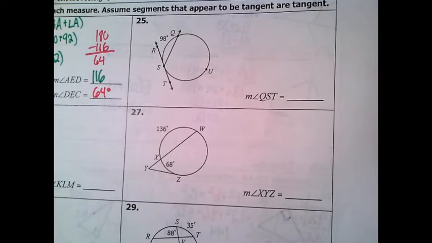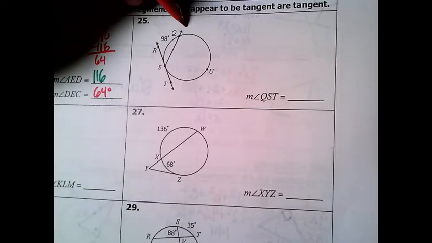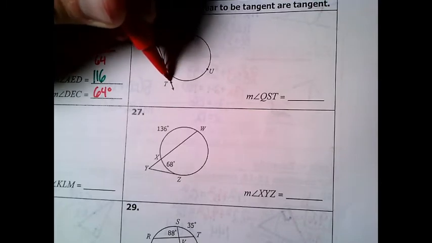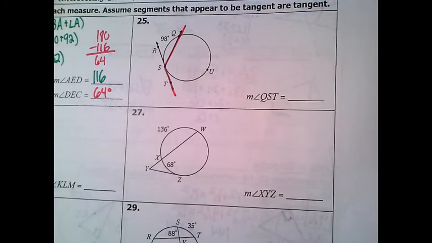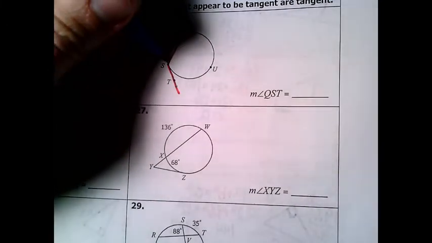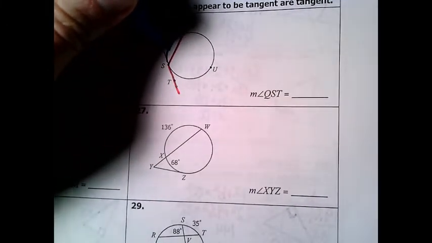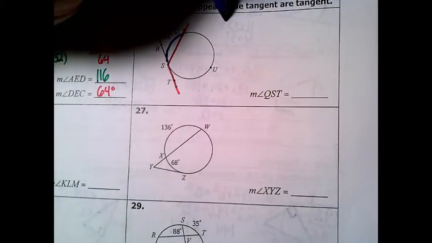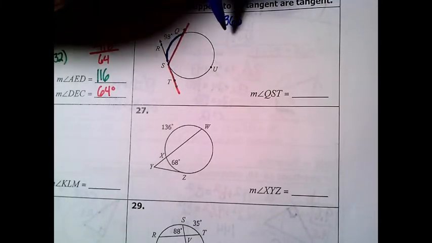Okay. On this one, QST is what they're wanting us to find. Angle QST. They want us to find this angle. Okay. But they don't give us much information. So there's a couple ways to do this problem. I'm going to stick with the arcs of a circle. So if this arc is 98 degrees, I can do 360 minus the 98.